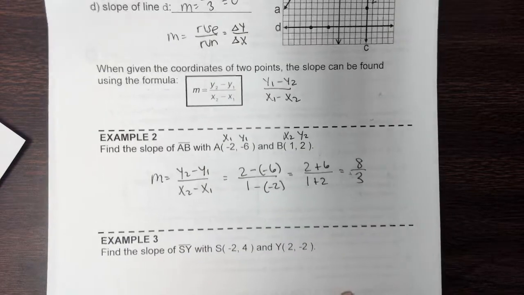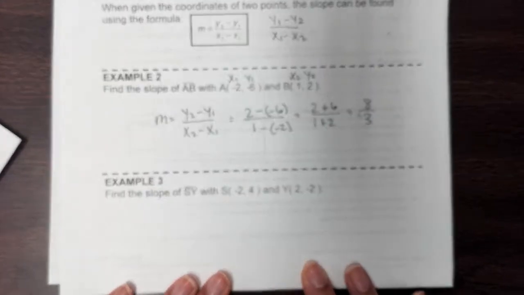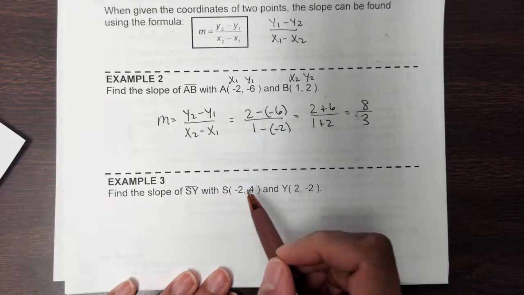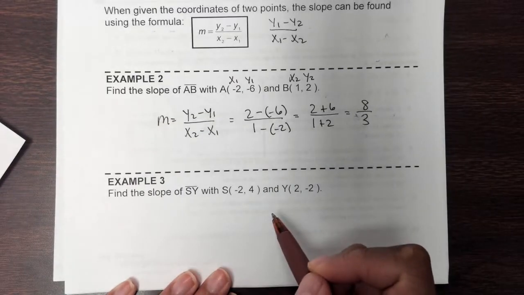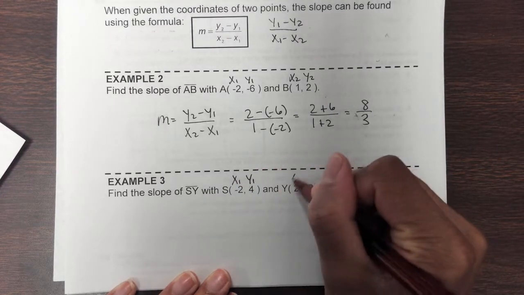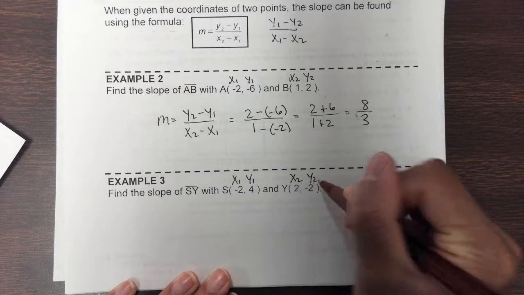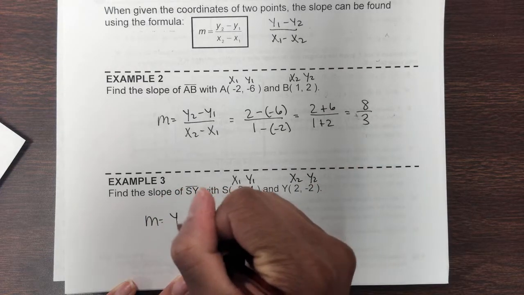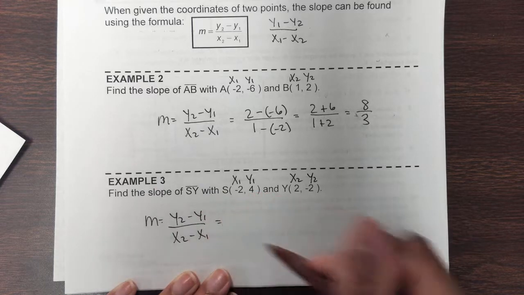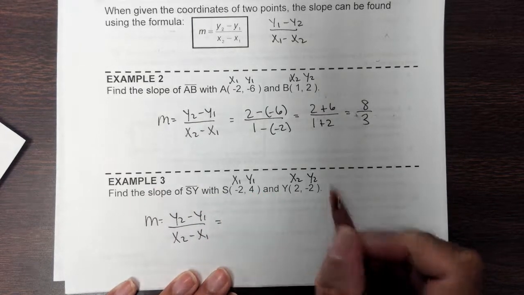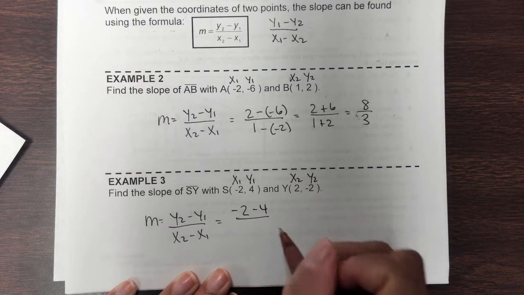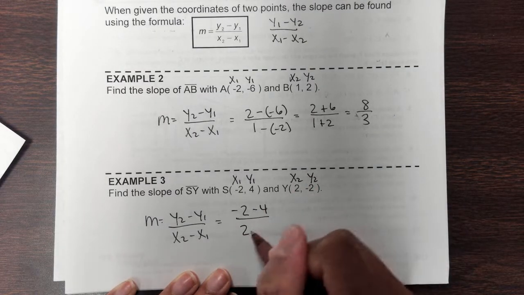Let's see if I can do example 3. Example 3 says find the slope of line segment SY with S as negative 2, 4, and Y is 2, negative 2. So label my points. So let's plug in our values. I have y2 is first. I have negative 2 minus y1 all over x2 minus x1.